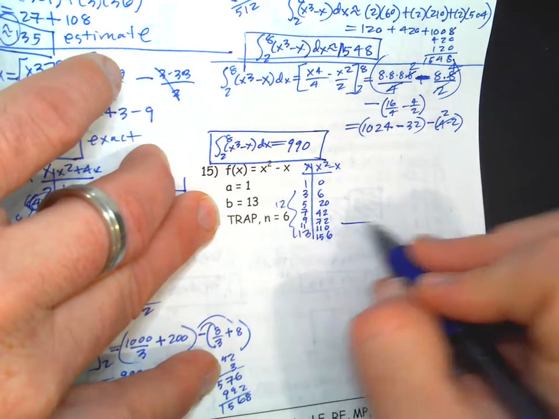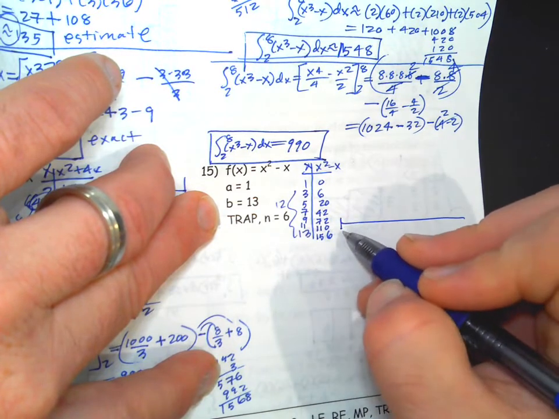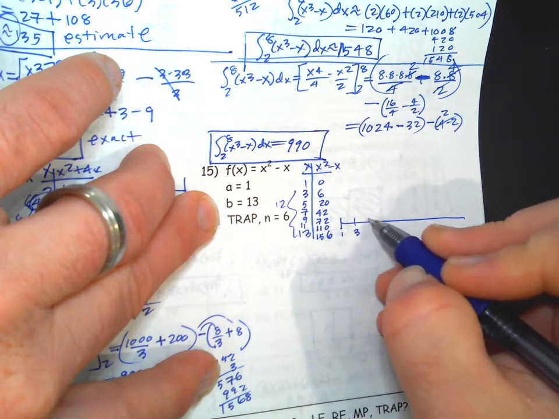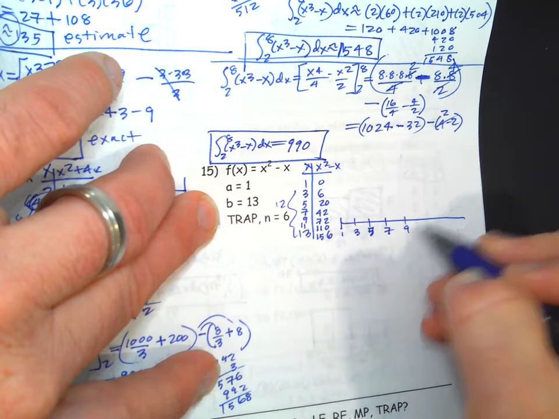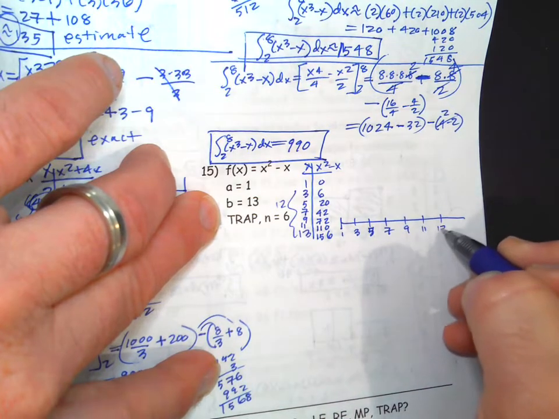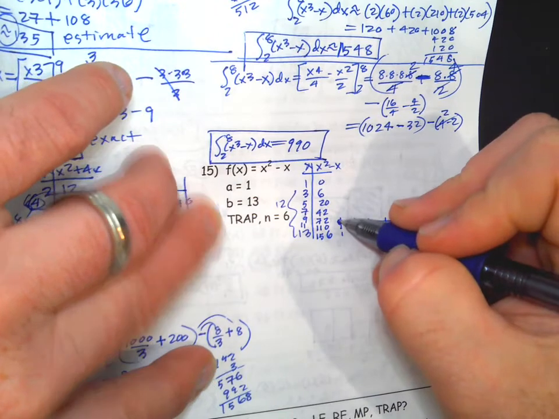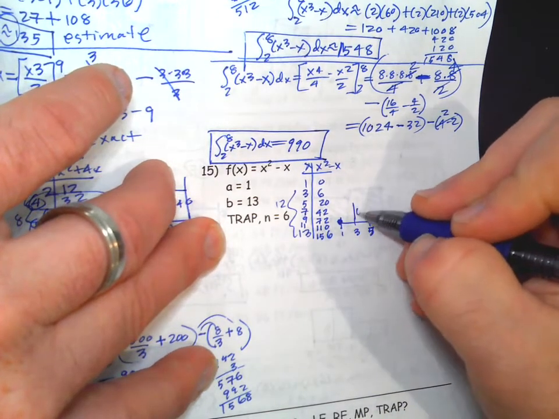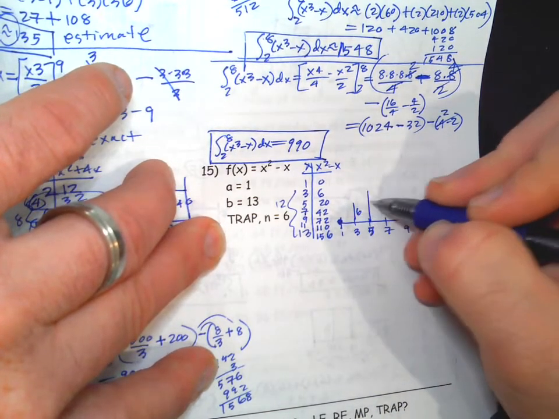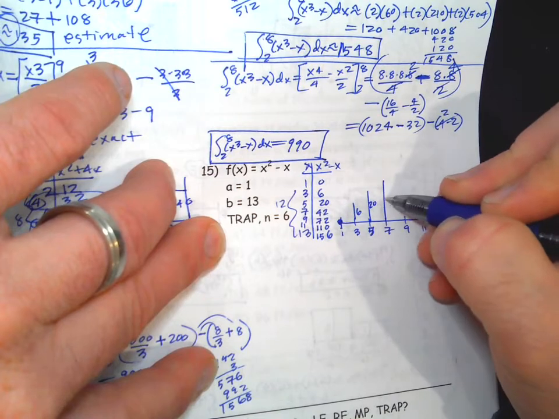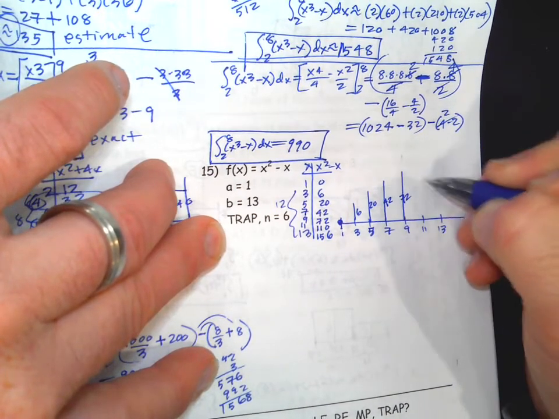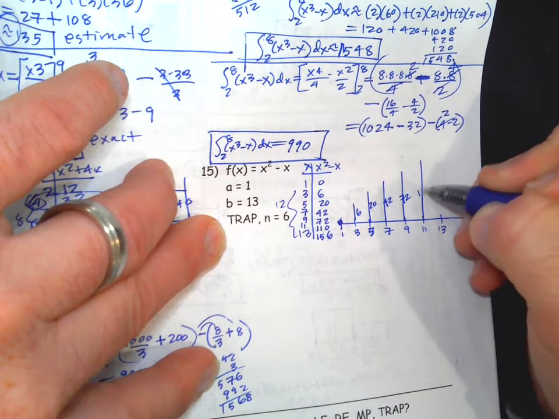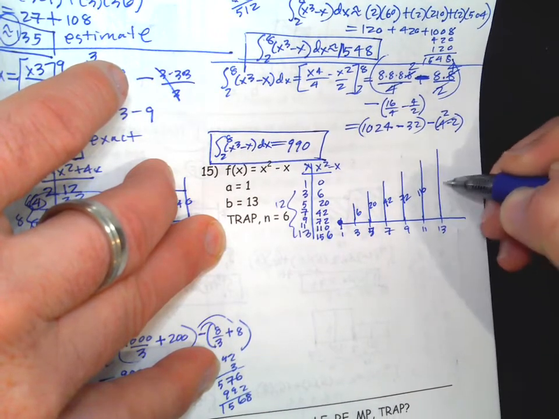Draw a picture. 1, 3, 5, 7, 9, 11, 13. 0, 6, 20, 42, 72, 110, 156.